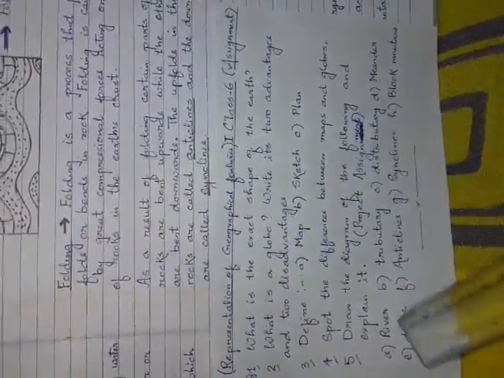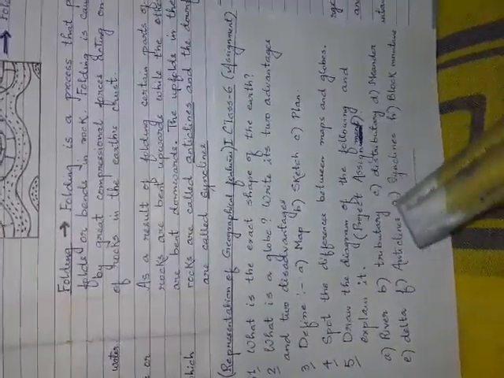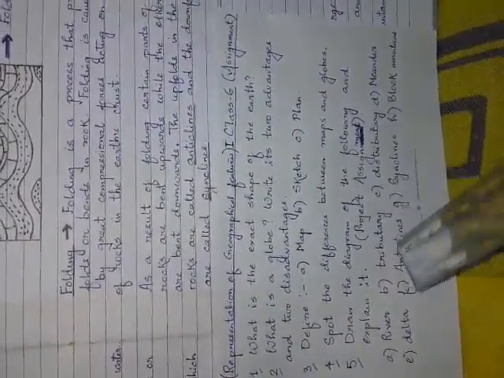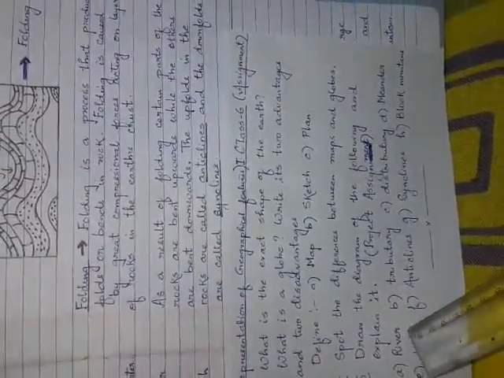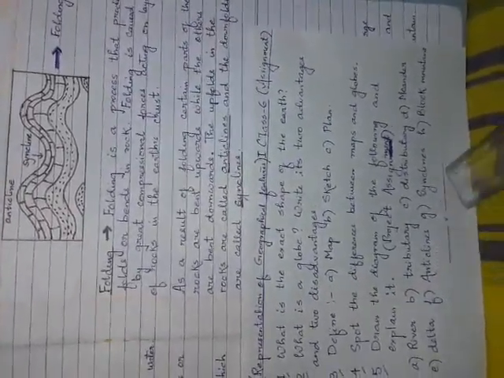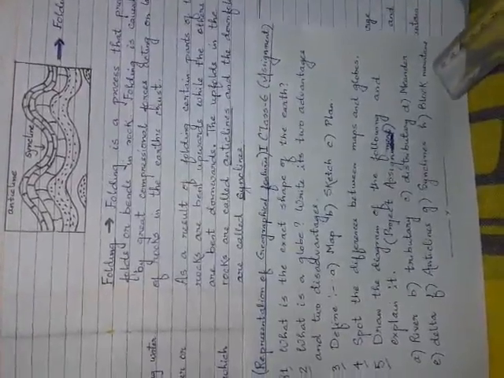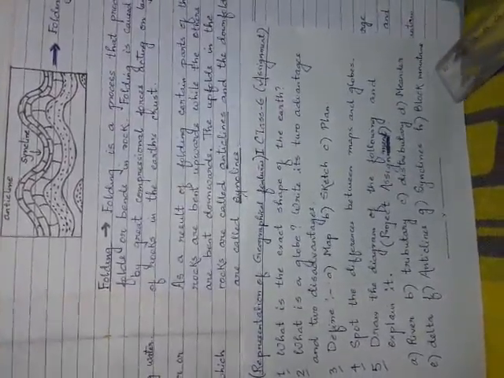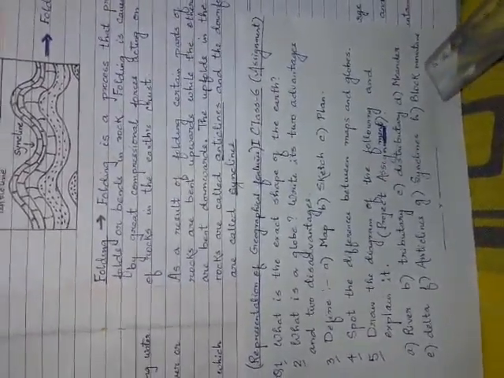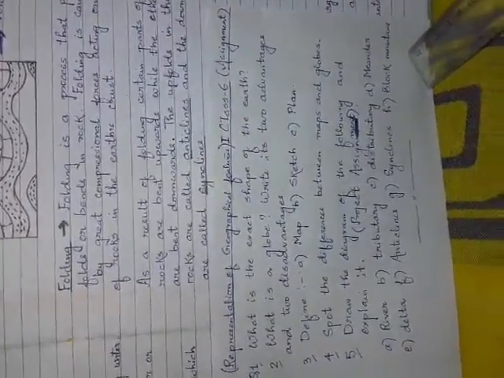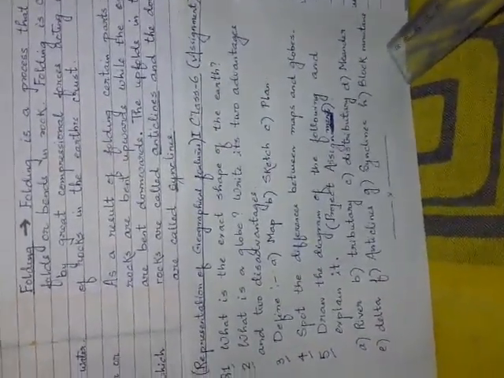And if you don't have any such chart paper, no problem. In your copy you do it. You draw the diagrams of the following, like river, tributary, distributary, meander, delta, then anticline, syncline, block mountains, as it is drawn here. You draw it and then you write about it, explain it. This is for your work, and the rest part of the chapter we will do later on.